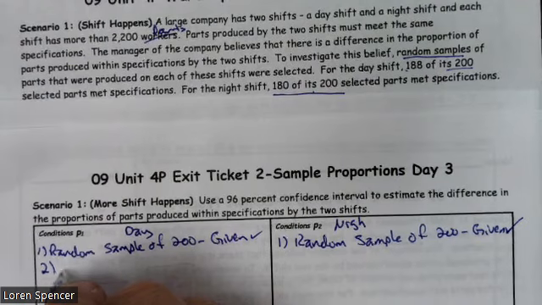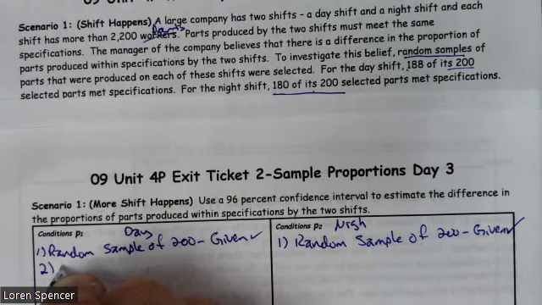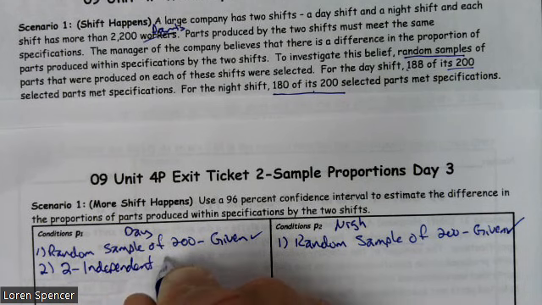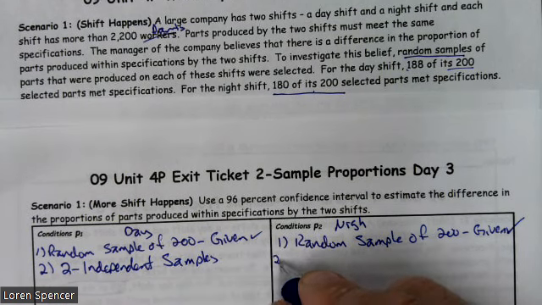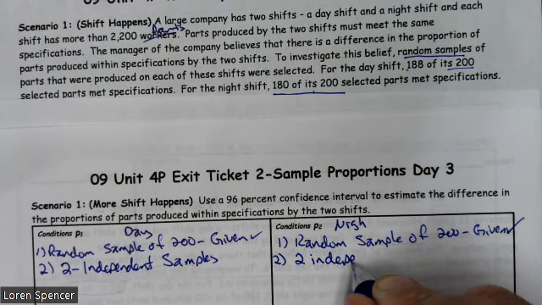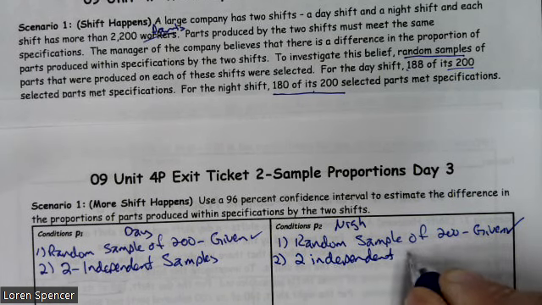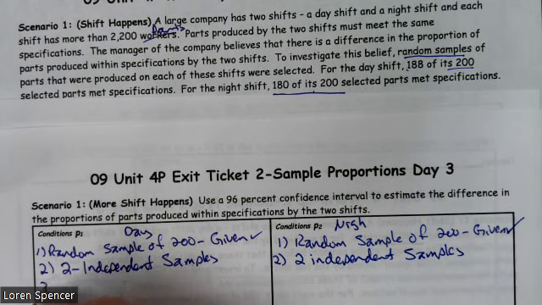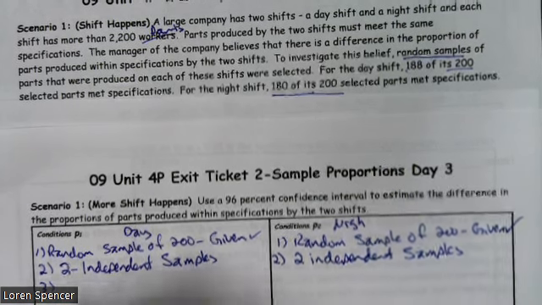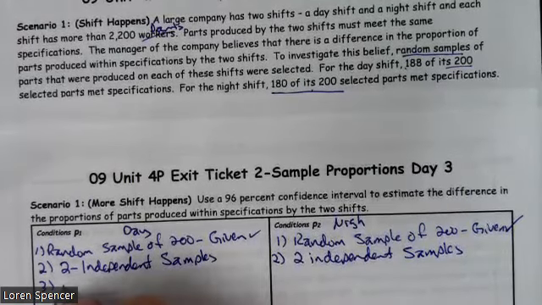And then the next thing is independence. Well, we have 2 independent samples. And I can go ahead and say the same thing over here: 2 independent samples. The next thing, n is less than 10% of the population. So n equals 200.